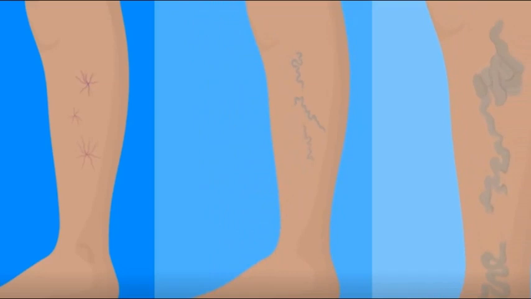Stem varices are the most advanced stage of varicose veins. And as you can see, they are large, tortuous and palpable. These varices are most significant from a medical aspect.